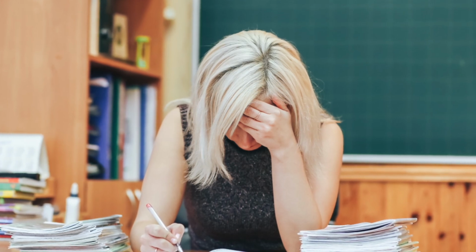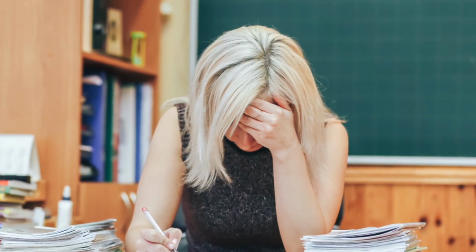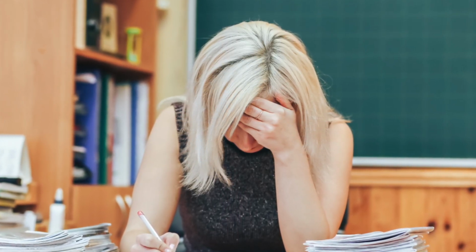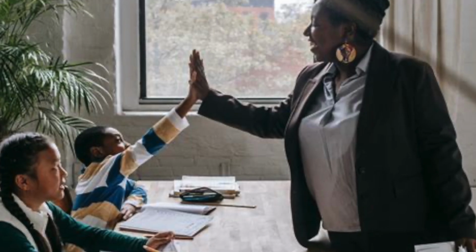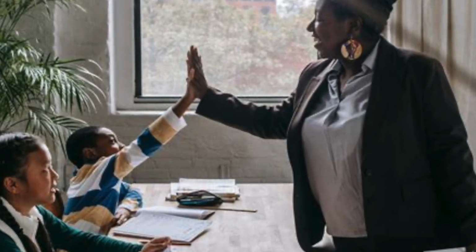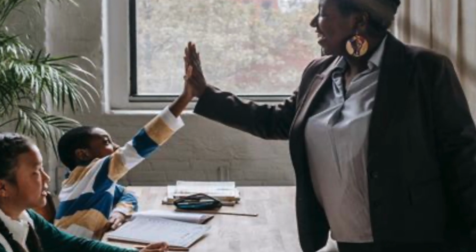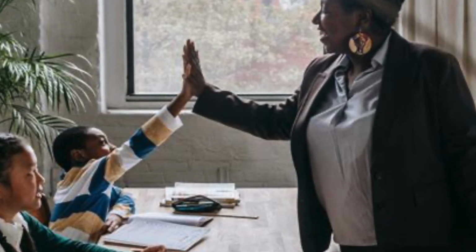But here's the key. BIPs aren't just about documentation. They're tools that can truly transform your classroom dynamics by addressing specific student needs and laying the groundwork for sustained positive behavior and, by proxy, an overall harmonious classroom environment.